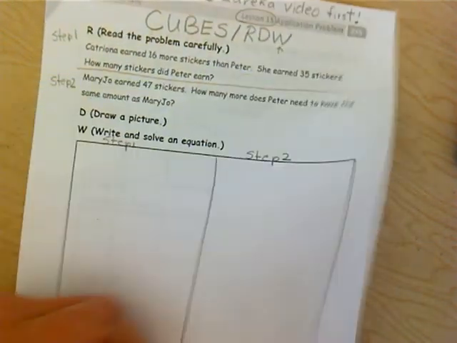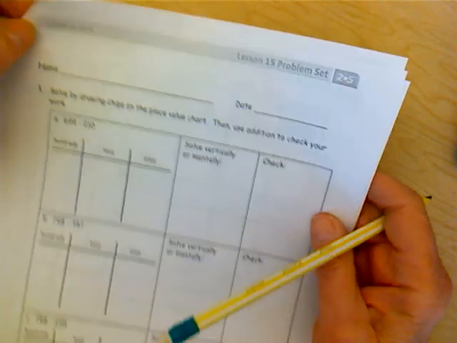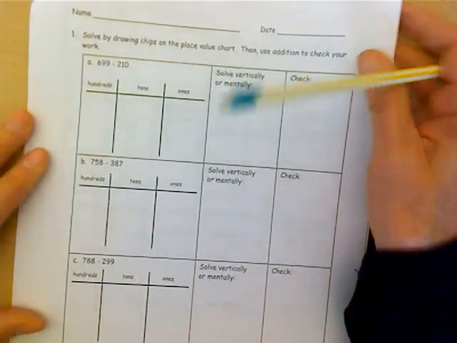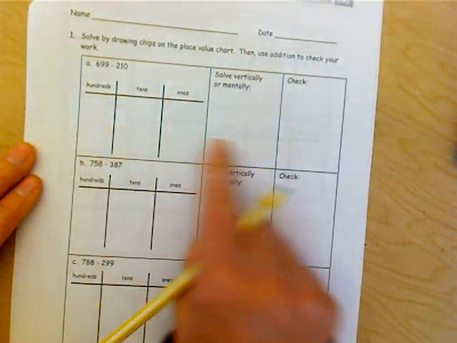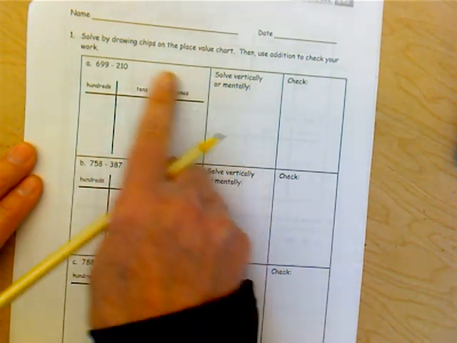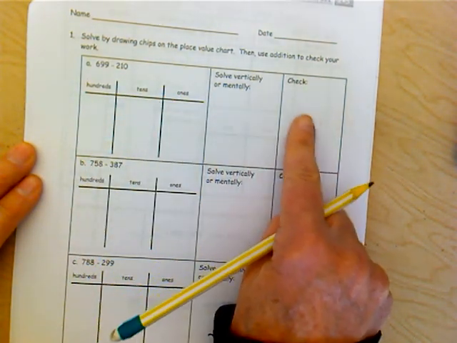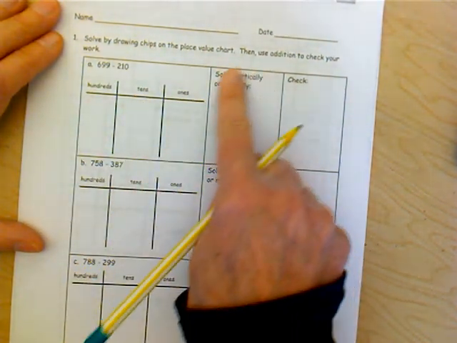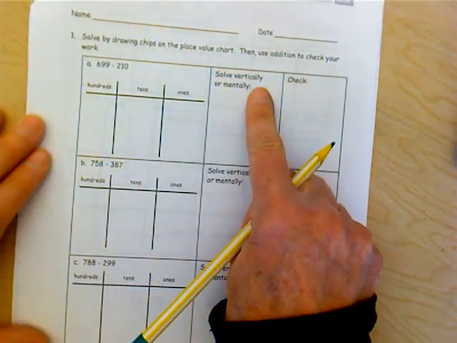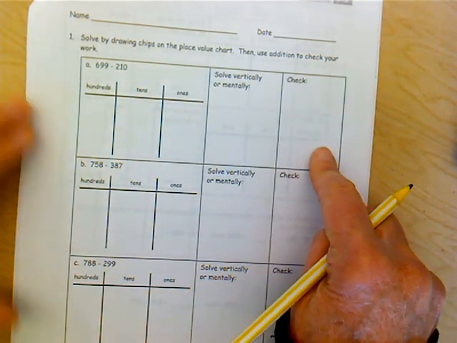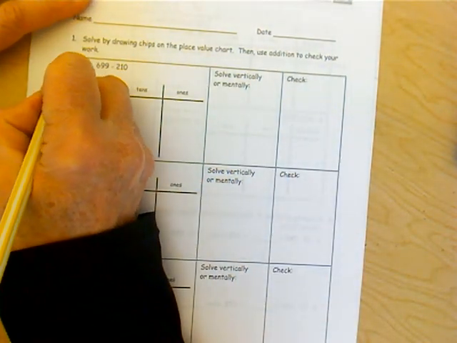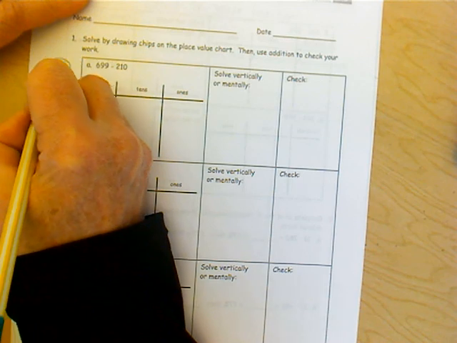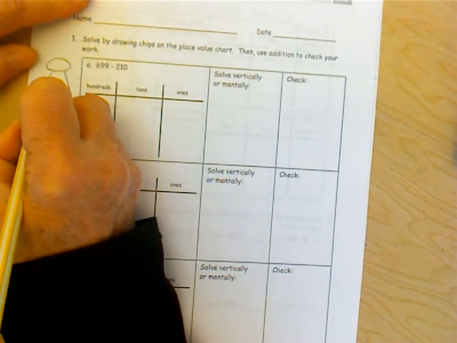Then you are going to move over to the problem set, and if you watch the video, you will not have any problem. You're actually going to be doing 4 different steps to this. You are going to do the chip model while you're doing the vertical model, and then you will also be checking. And we would also like you to include the number bond for each of these problems.